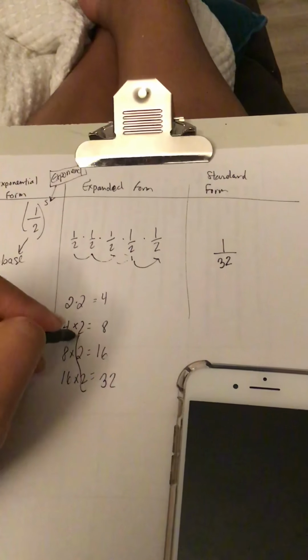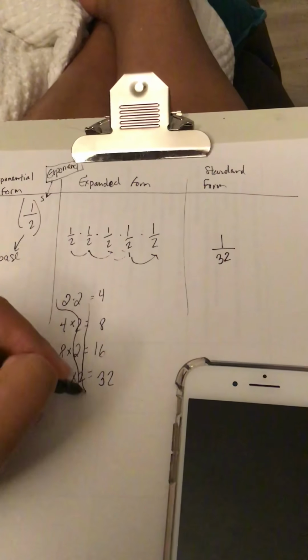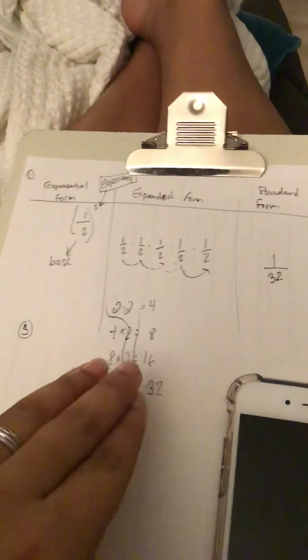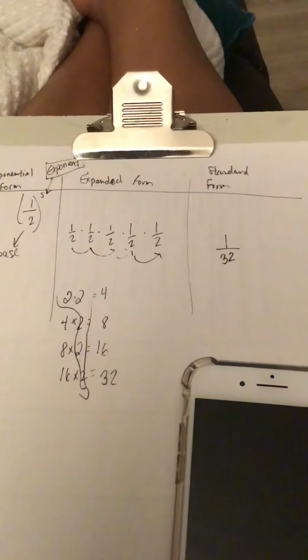and that's going to get me to 32. So then you can see there's 1, 2, 3, 4, 5 2's that are being multiplied by each other. And each time I just took the answer and multiplied it by an additional 2. All right, so that's how you do number 1. Hopefully that helps the people who have been struggling.